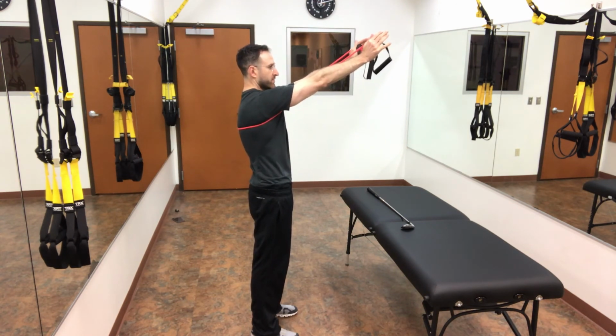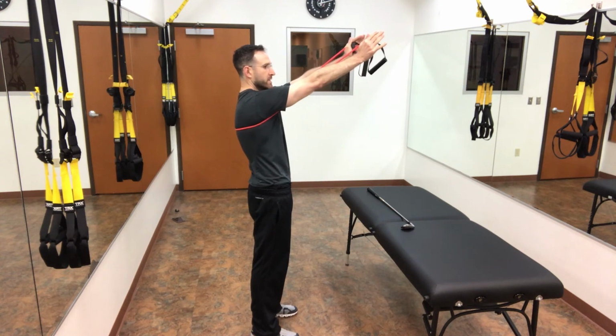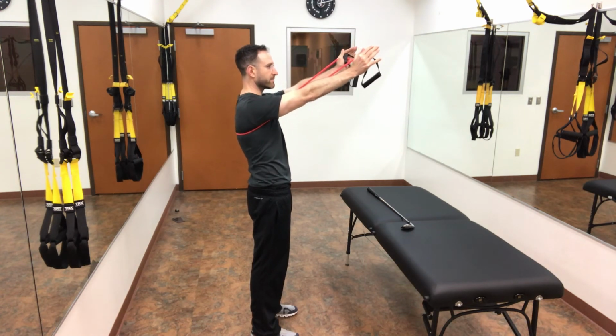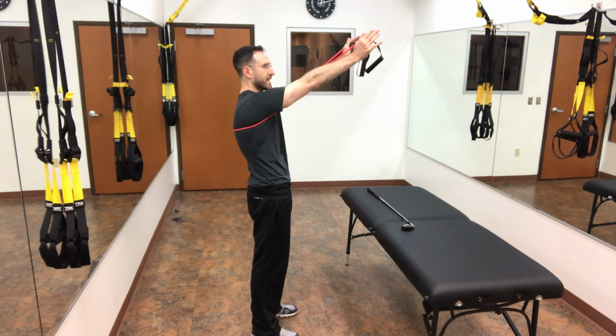Push your arms as far forward as you can, and you'll notice that your shoulder blades will be pushed forward. Hold for about 3 to 5 seconds, and let them come back down. And typically we'll do this 5 to 10 times, holding for 3 to 5 seconds.